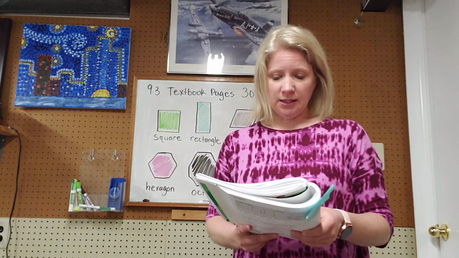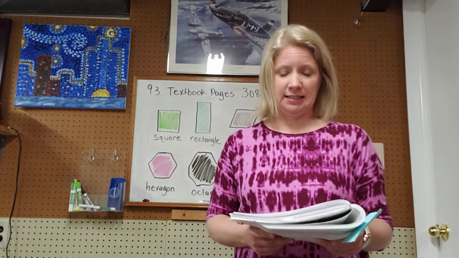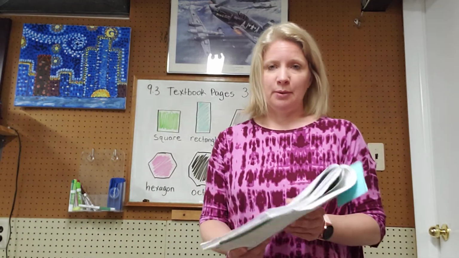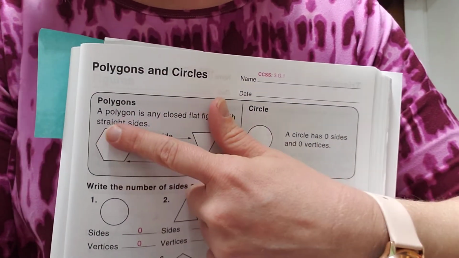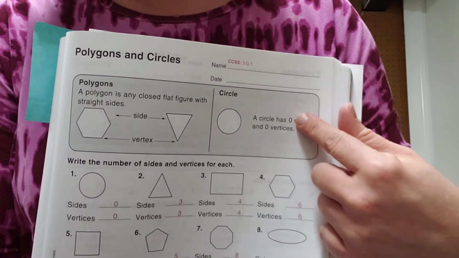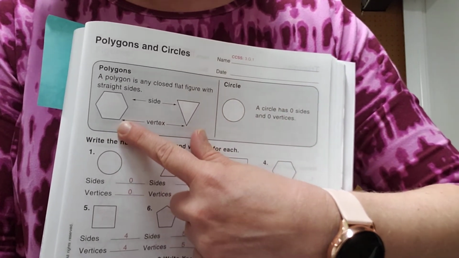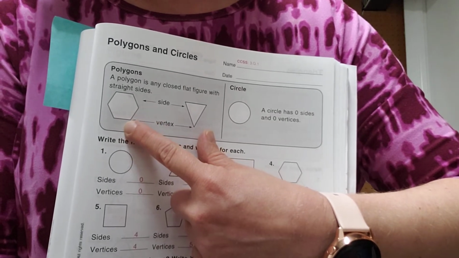For the exercises, some of them ask you for vertices. Vertices. And if you look at the example at the top of your workbook page, it has a polygon and it has circles. A vertex is that corner right there. Do you see where two lines meet at a point?